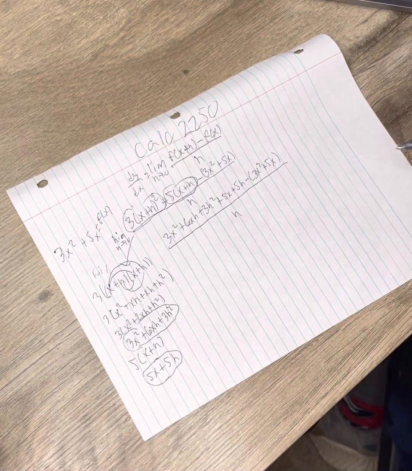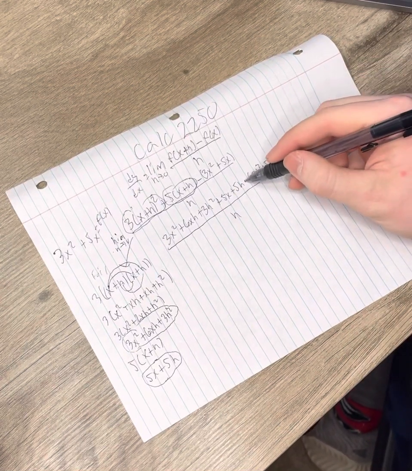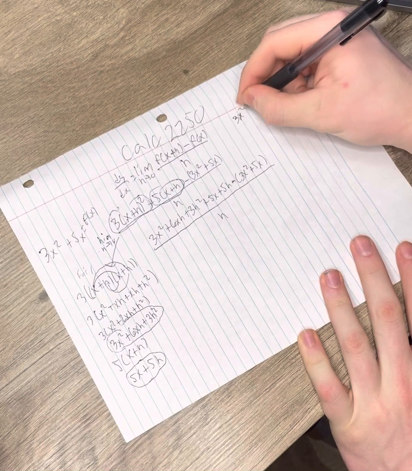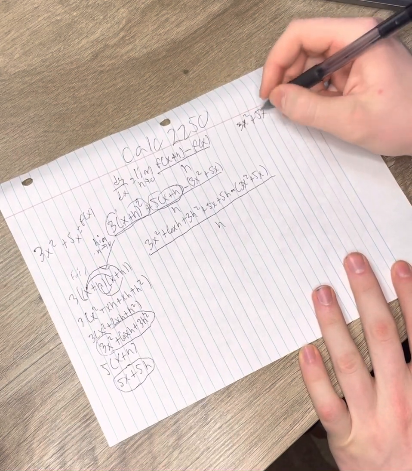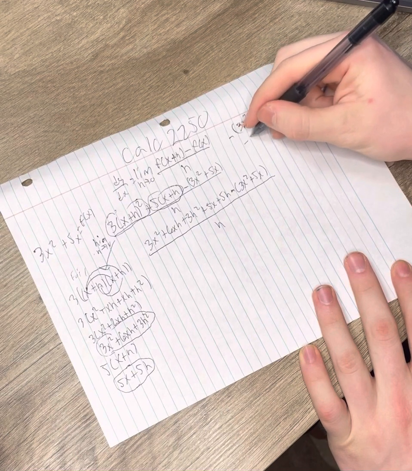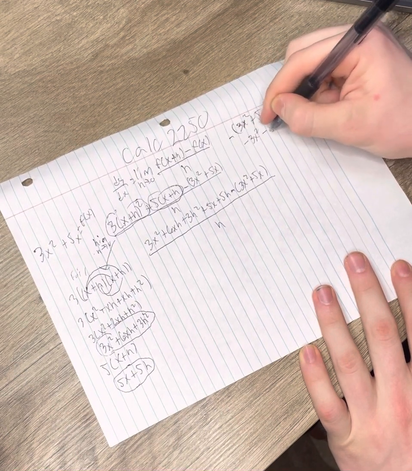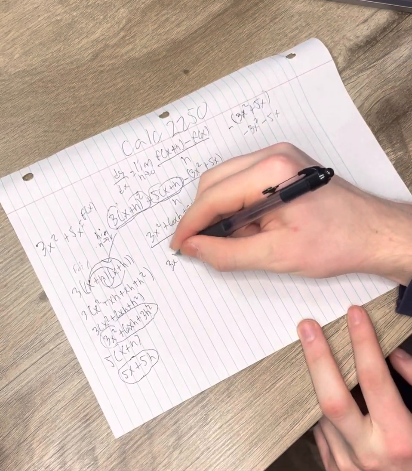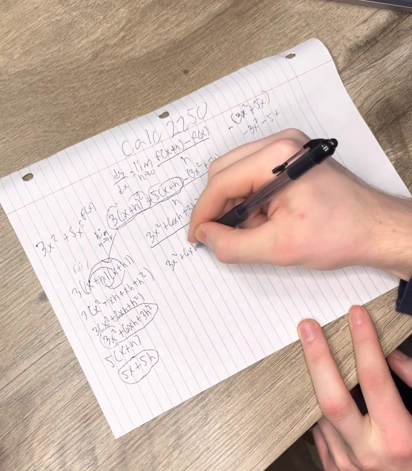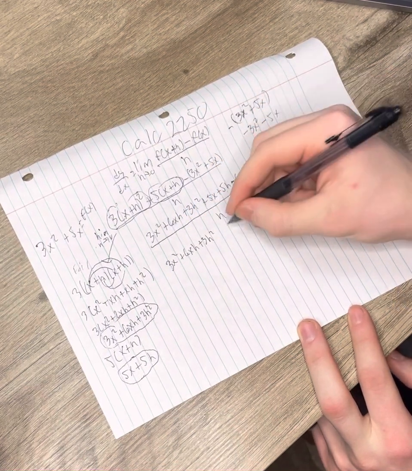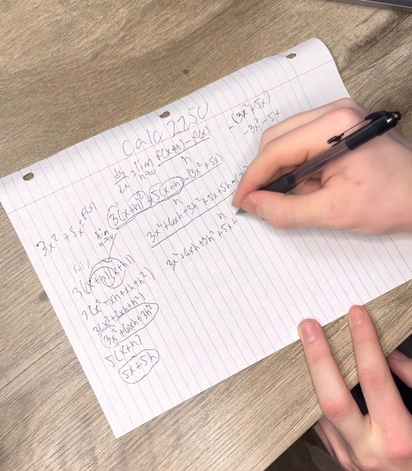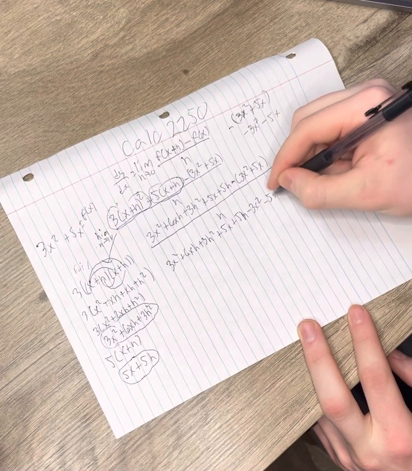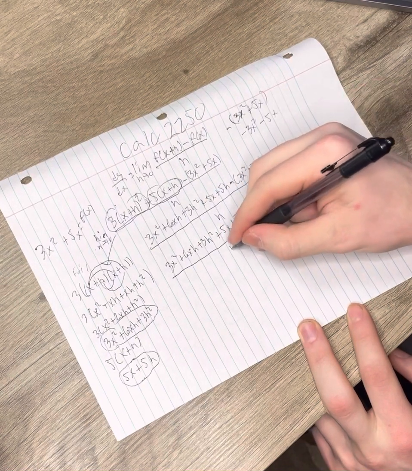We need to distribute this negative sign to these two terms, so that's going to be negative 3x squared minus 5x. So we'll rewrite this whole thing again: 3x squared plus 6xh plus 3h squared plus 5x plus 5h minus 3x squared minus 5x all over h.